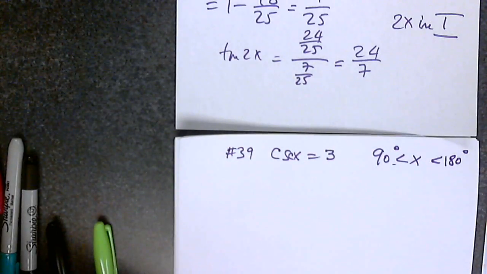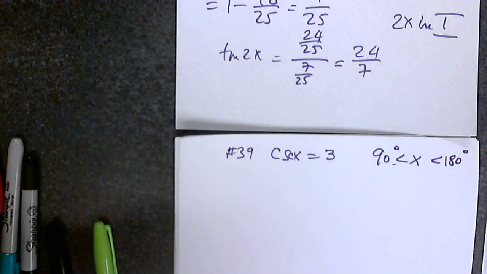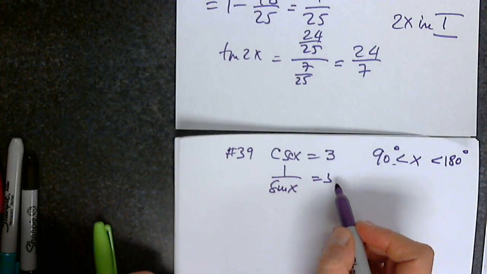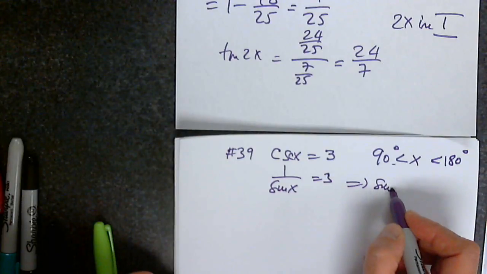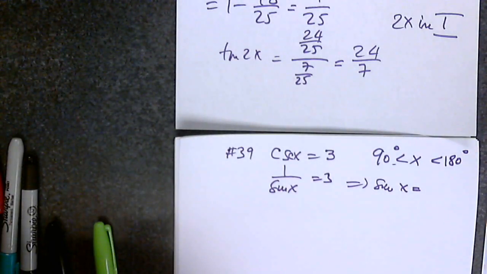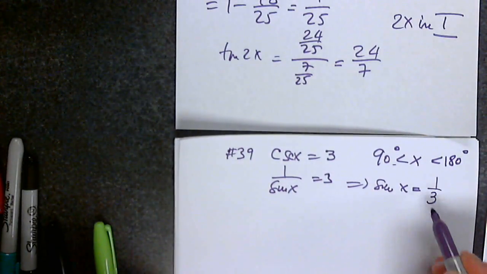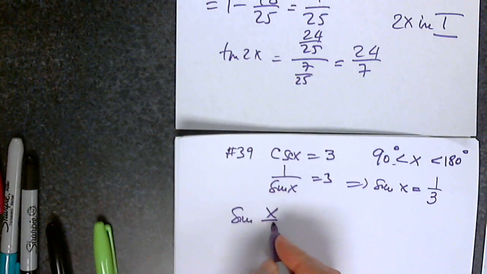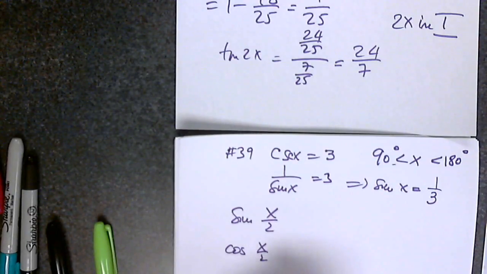If we have cosecant, which trig function do we have right away? What is the formula for cosecant? 1 over sine. So 1 over sine x equals 3, cross multiply, and I will find that sine x equals 1 over 3. Very good, excellent. So now we are asked to find sine x over 2, cosine x over 2 and tangent x over 2.